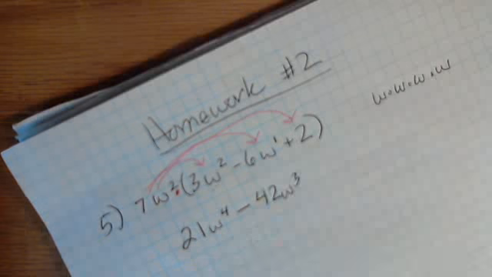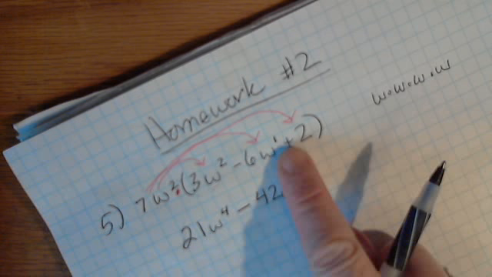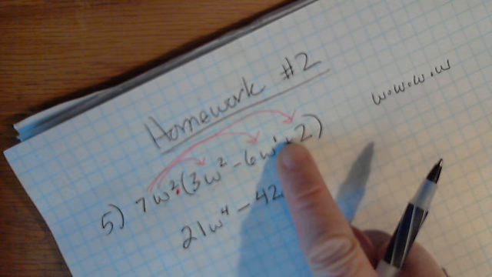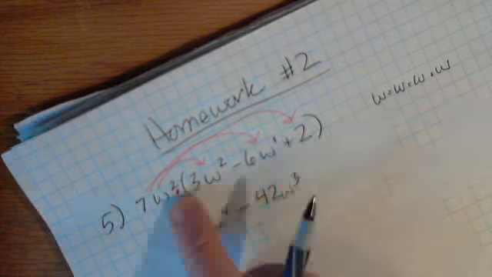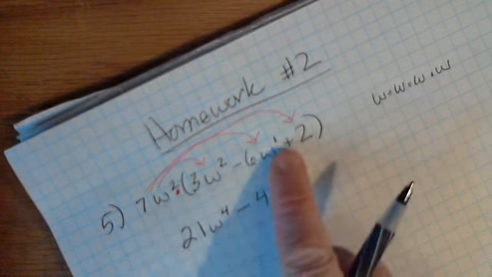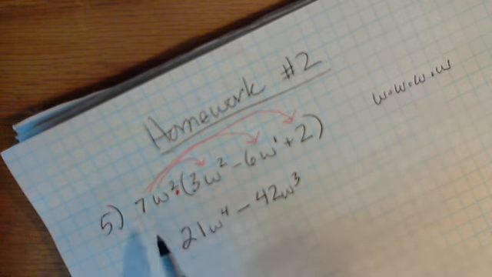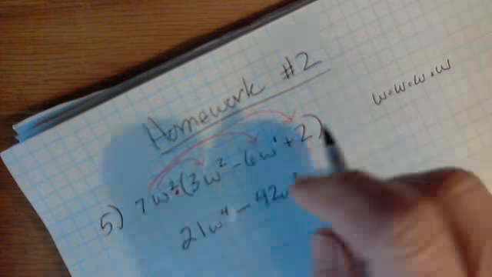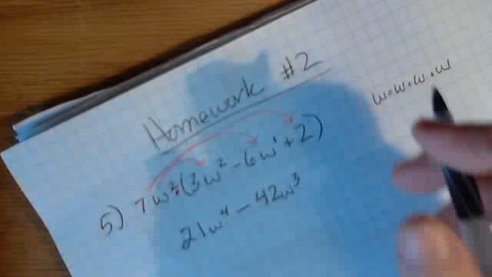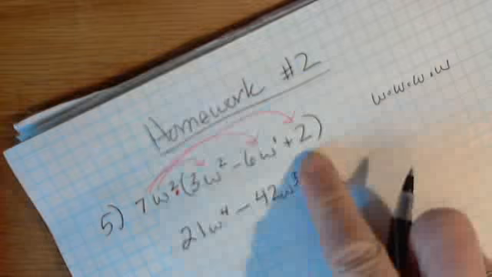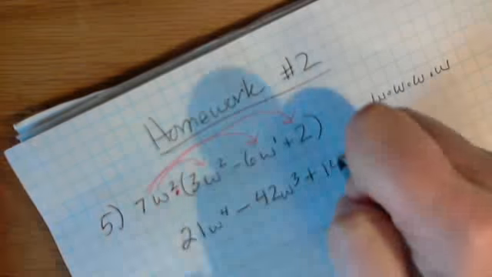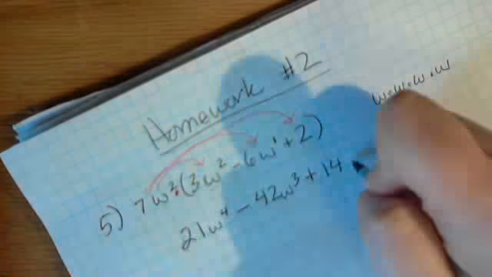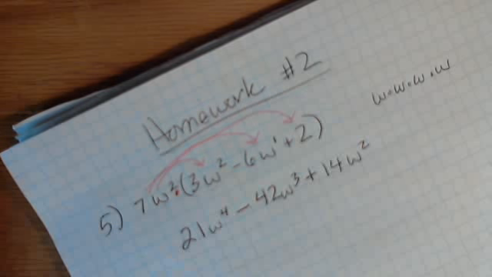And if you put a little 1 on that w, because any variable without an exponent, you can always put a 1 there, it makes sense that we're going to get w to the 3rd power. Add the exponents. Alright, and finally, I'm going to do 7w squared times 2. It's a plus 2, so I'm going to get a positive term here. So it's going to be plus 2 times 7 is 14, and bring the w squared along for the ride.